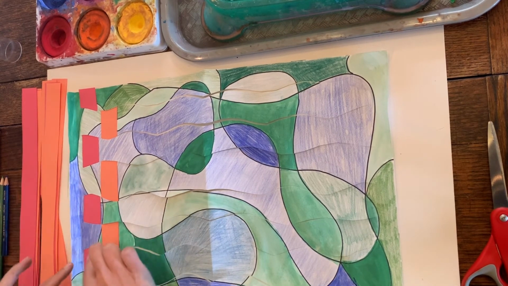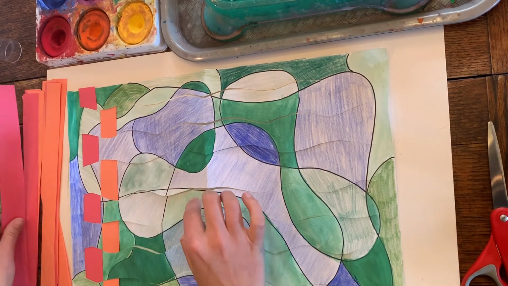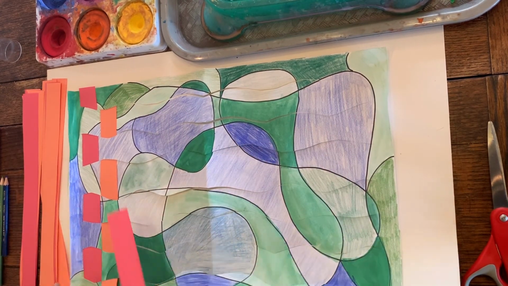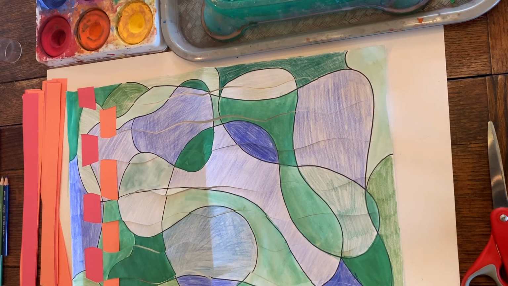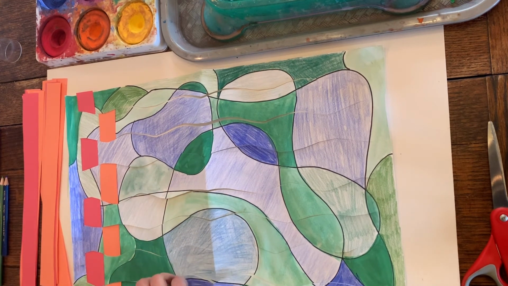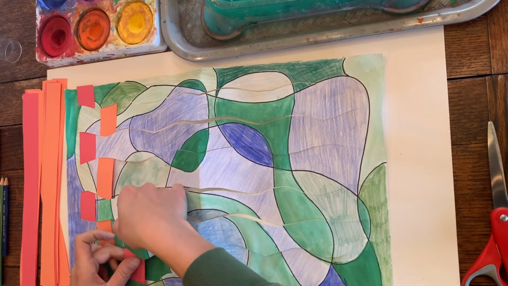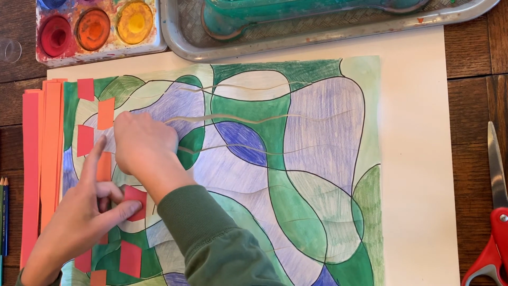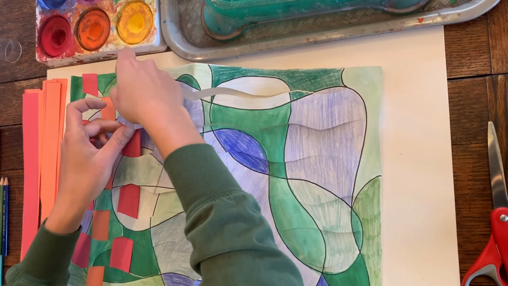So I'm now going to take my red strip again, because we're creating a pattern by going red, orange, or whatever color that you chose. And I'm going to, again, start opposite of what I just did because I want to continue this checkerboard pattern. So taking my strip, starting under, then going over, under, over, and I'm going to continue the rest of my paper just like that.